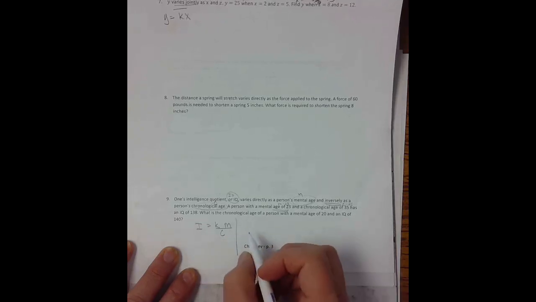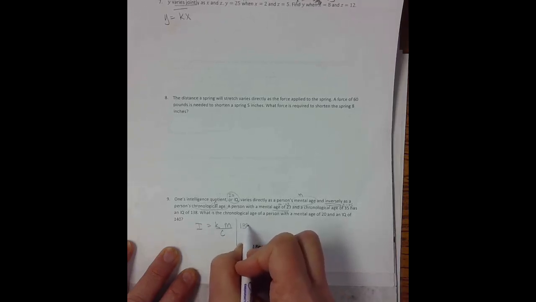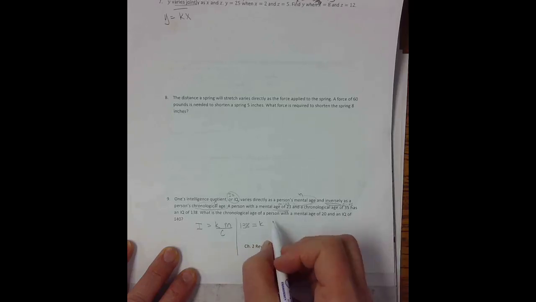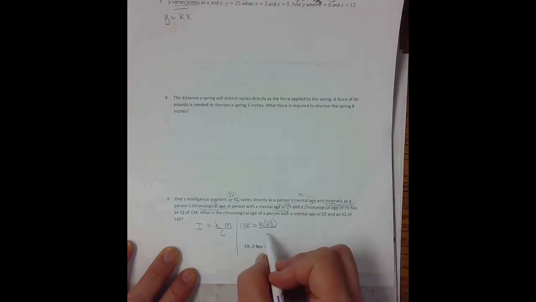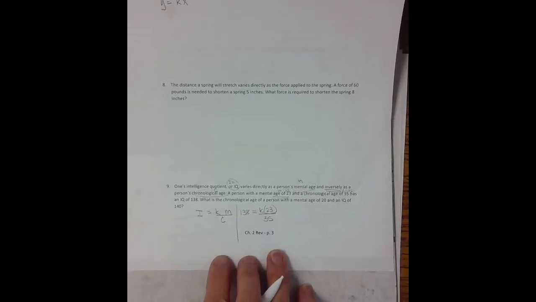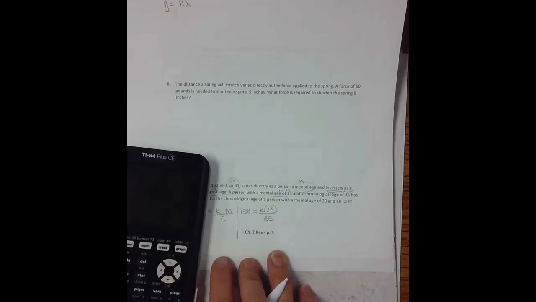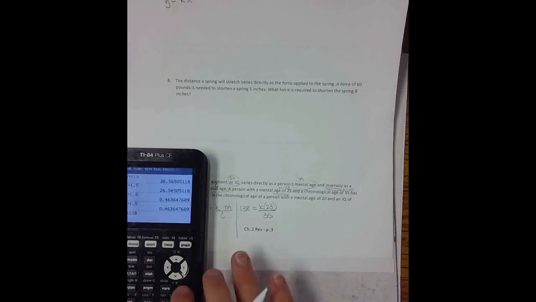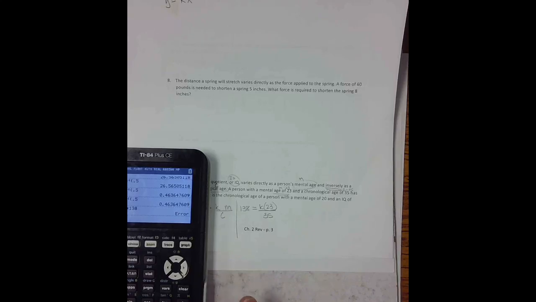So I'm going to have 138 for I equals K times my mental age, which is 23, all over 35. To finish this, I'm going to grab my calculator, because what will you multiply together first? Yes, so 35 times 138.